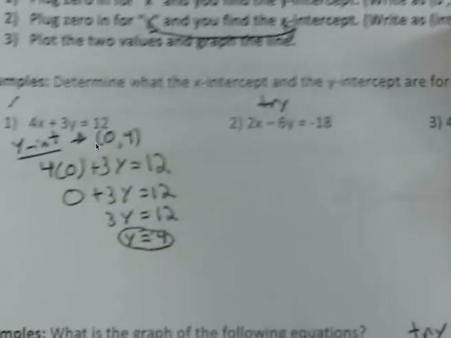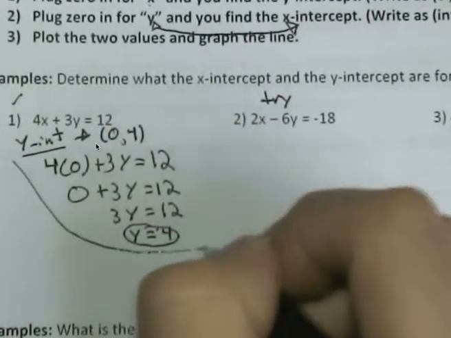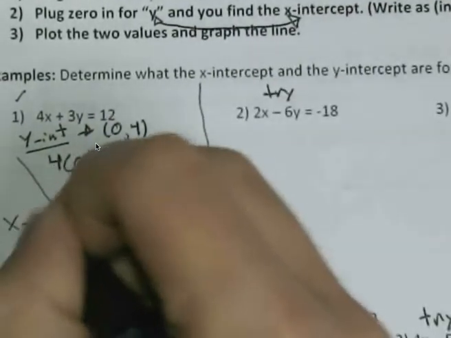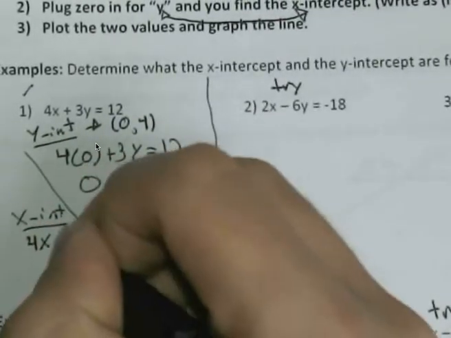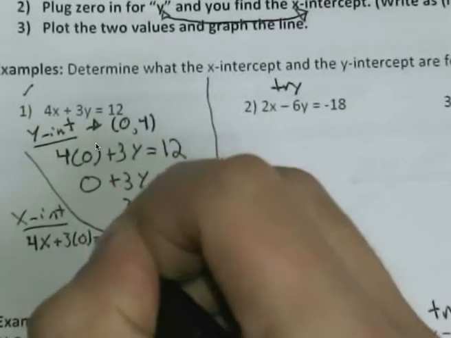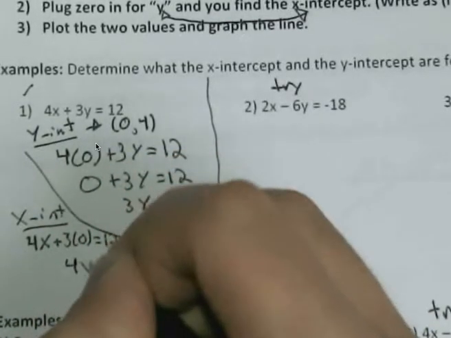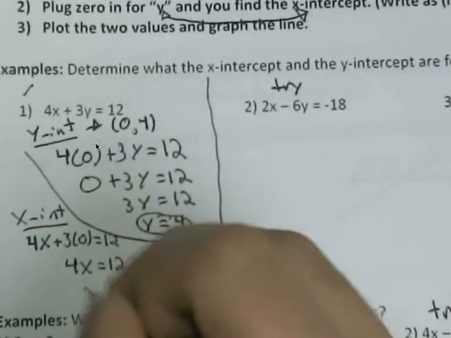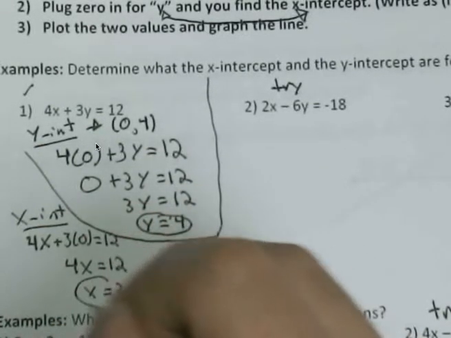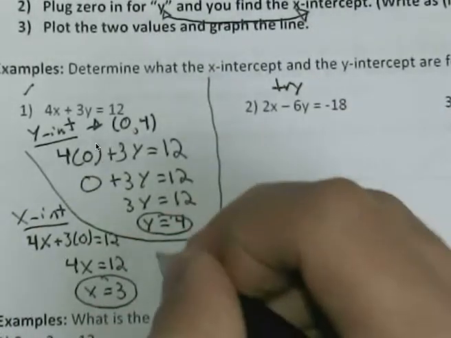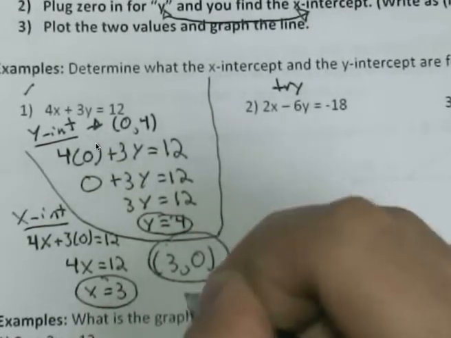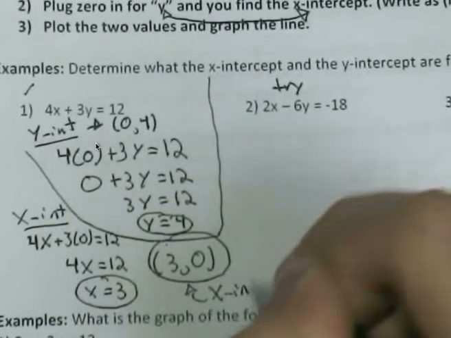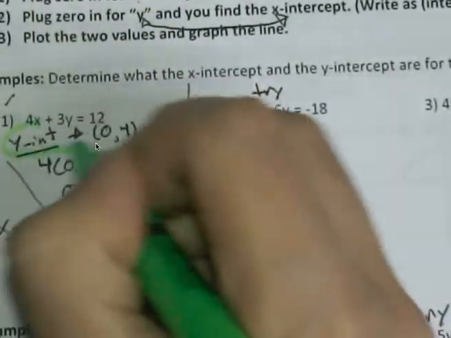So if we're going for the x-intercept, the x-intercept has us plugging in for y. So we have 4x plus 3 times 0 equals 12. So really just 4x equals 12. This says that our x-intercept is going to be 3. So 3 comma 0 is our x-intercept, and our y-intercept was 0, 4. Check that out.